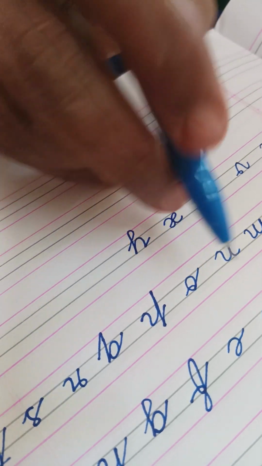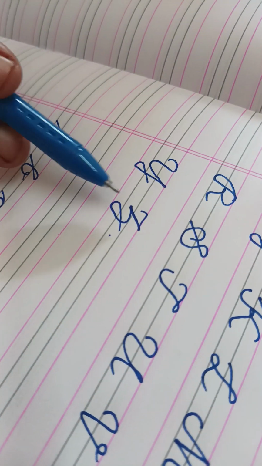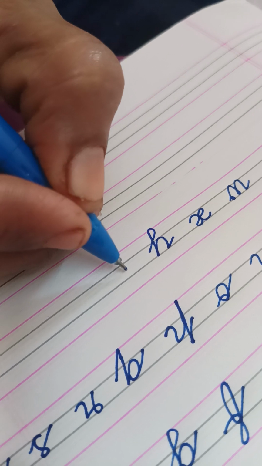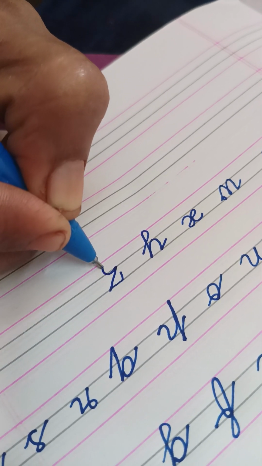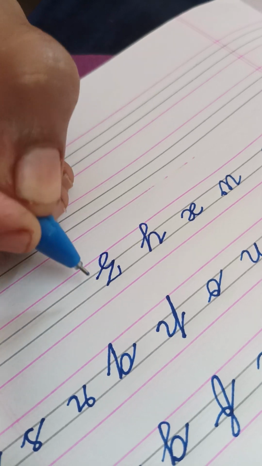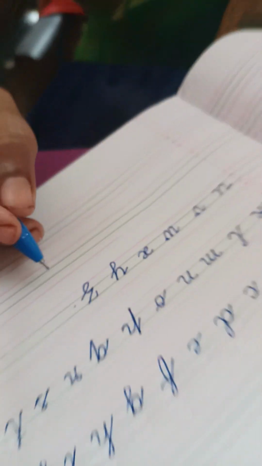Z also. Capital Z we are writing in four lines, but small z we are starting from the second line. Same model, but from the second line to down three lines we are writing. This is the way to write the small letters.